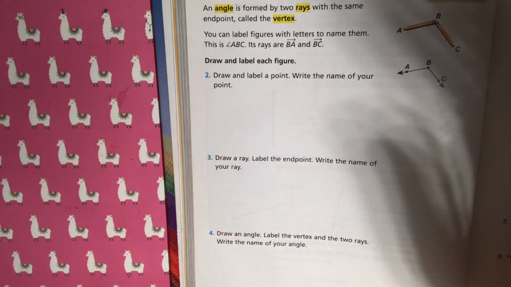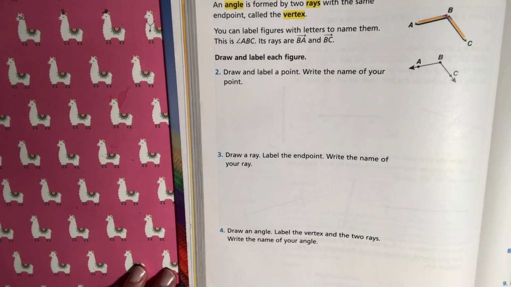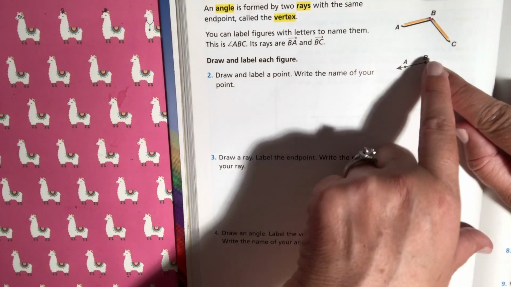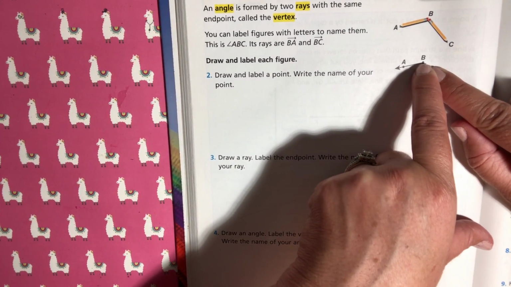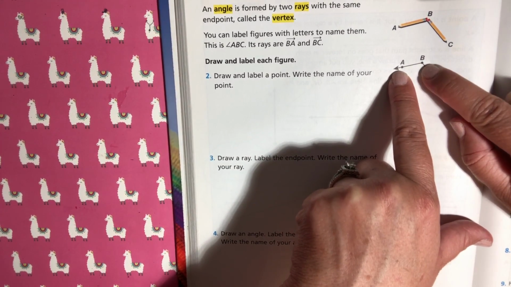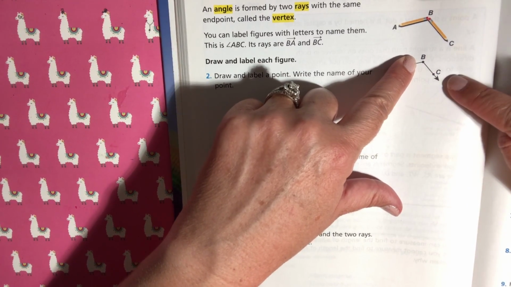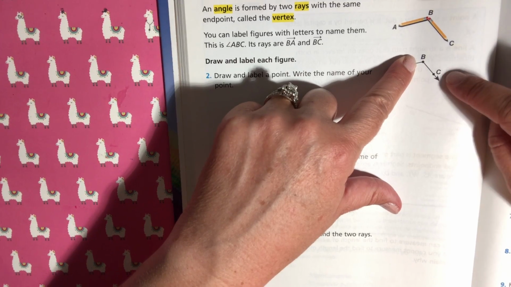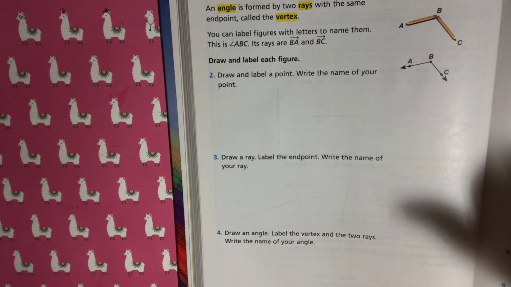On the next page, page 274, there's a discussion of how to draw points, rays, and angles. And an angle is formed when 2 rays share an endpoint. So a ray is like AB here. It starts at point B and goes in the direction of point A. There's another ray that starts at point B and goes in the direction of point C. And rays have 1 endpoint, but they go on forever and ever in one of their directions.